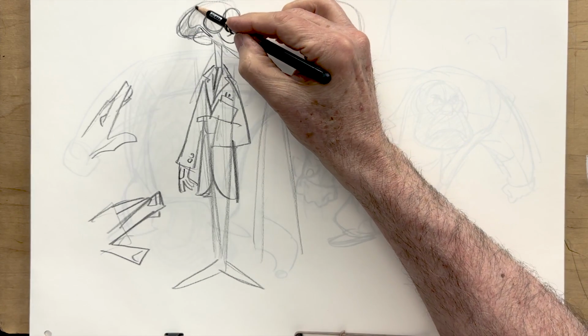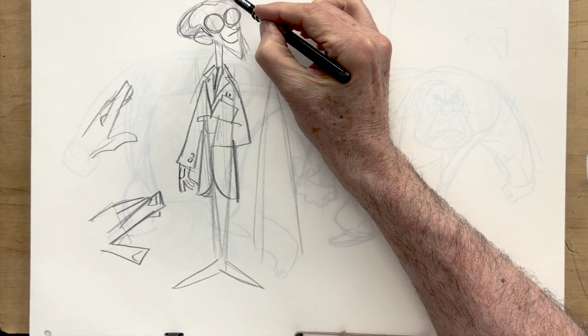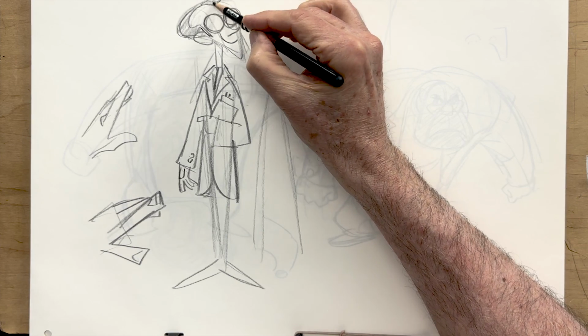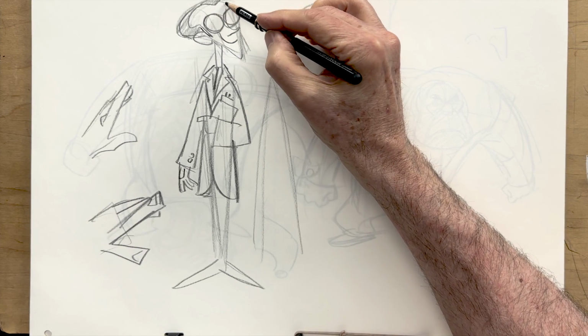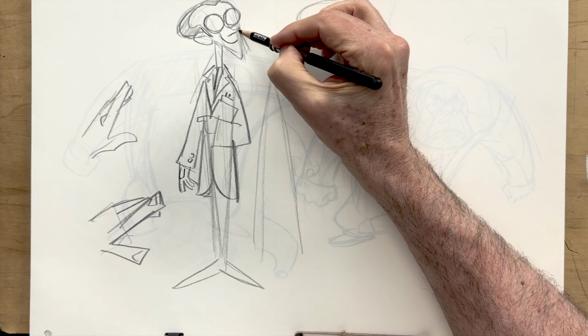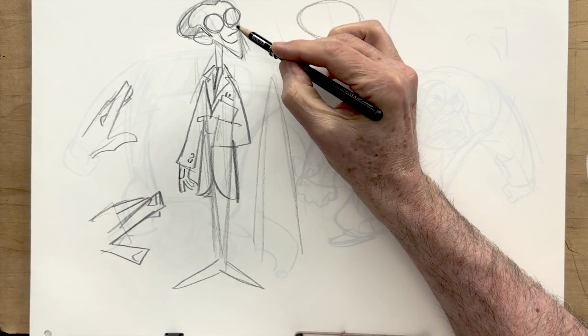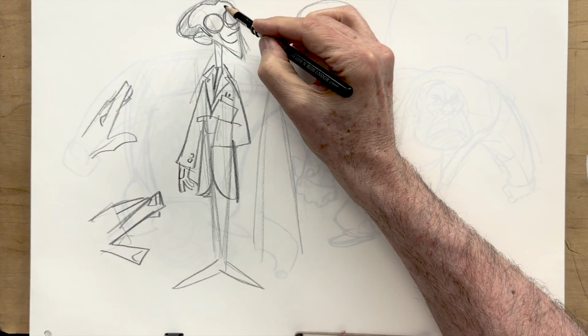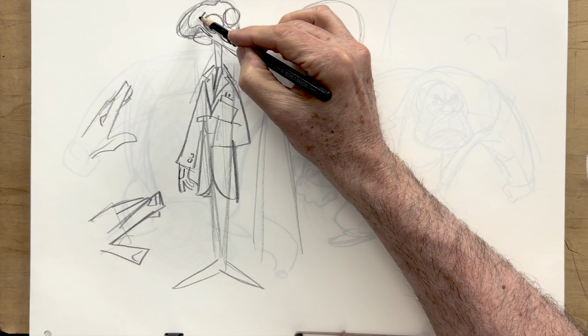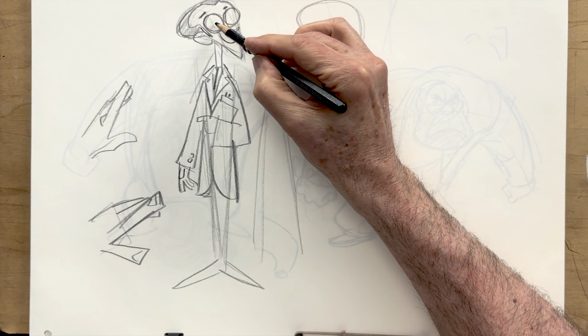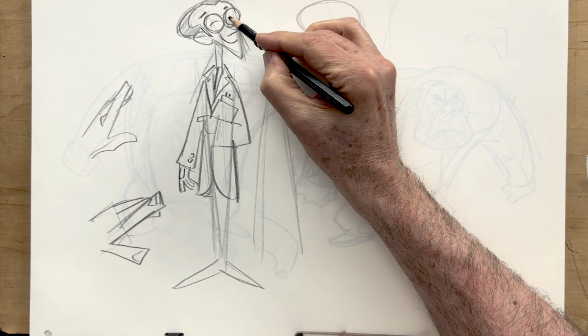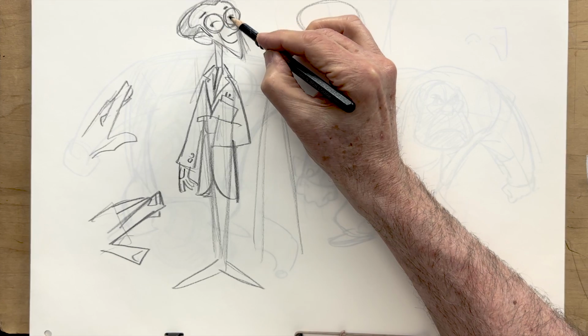And then I'll have it come forward with some hair out front. I want to do something that would really complement the shape, this triangular shape of the head. And then eyes looking over to the side.